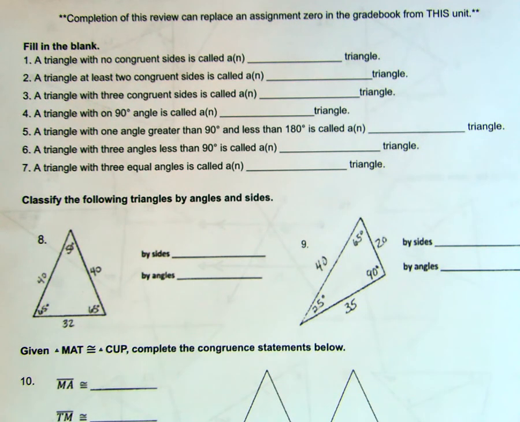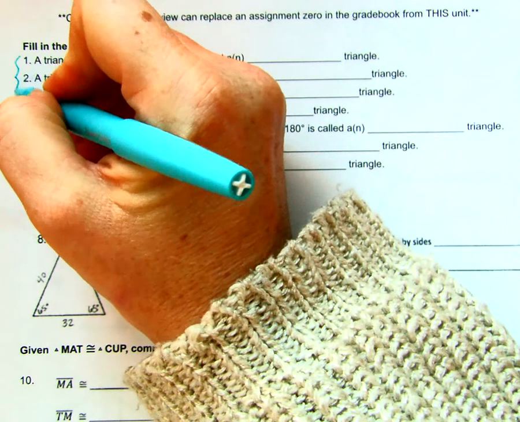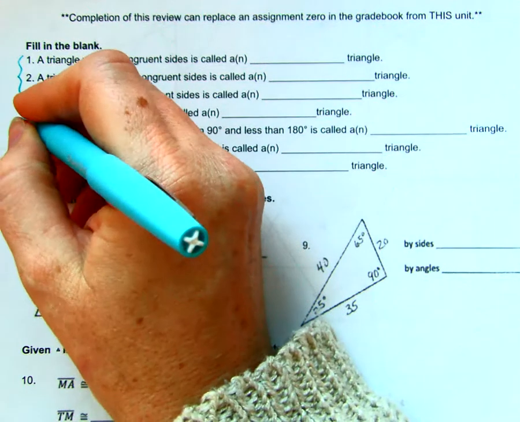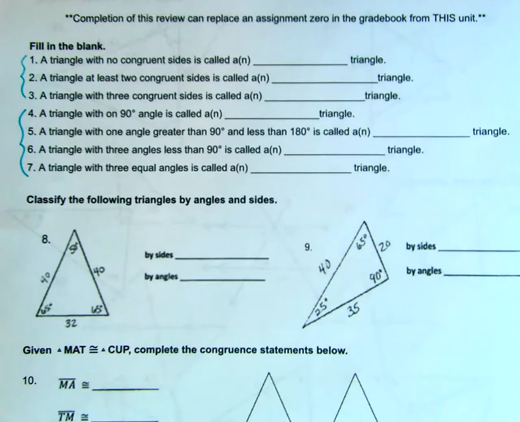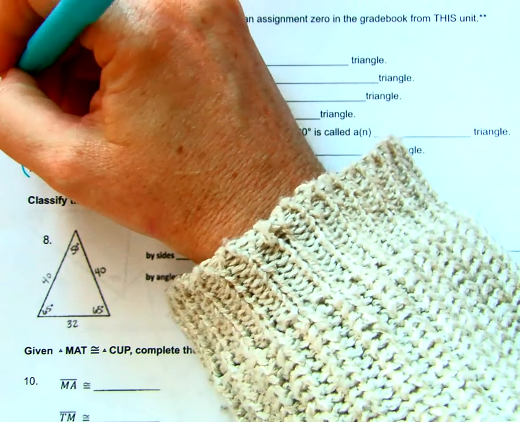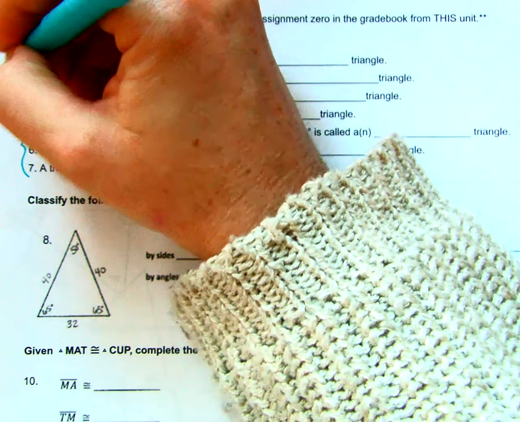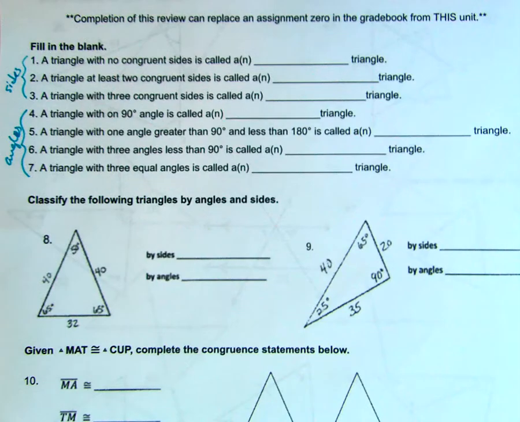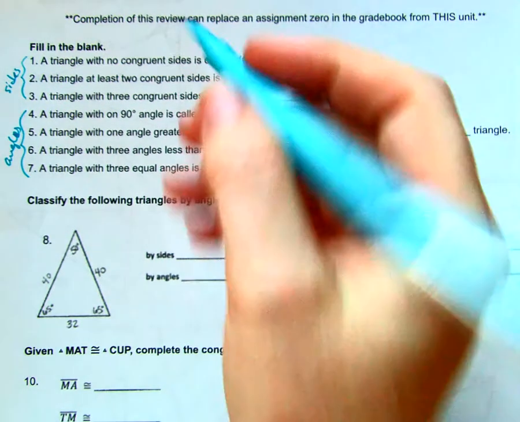When we're looking at this, we can organize a triangle by sides, which is what 1, 2, and 3 look like. And then we can also organize a triangle by angles, which would be 4 through 7 here. Okay, so this would be naming by sides, and this would be naming by angles. Oops, there's an E in that word. Excuse me. Okay, so just quickly going back through the vocabulary.